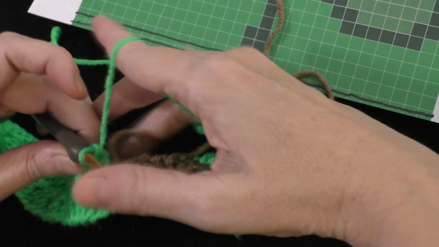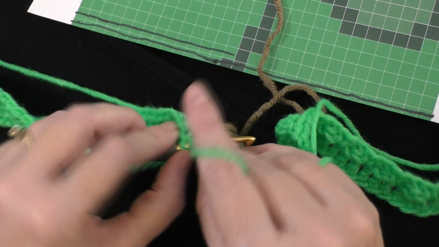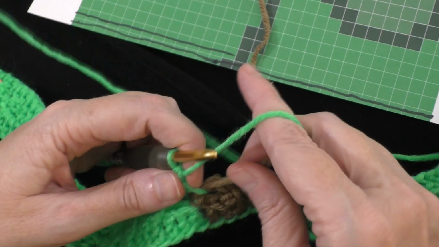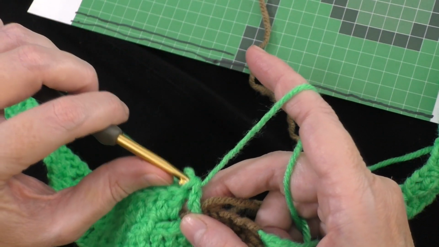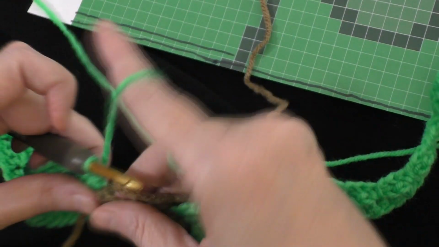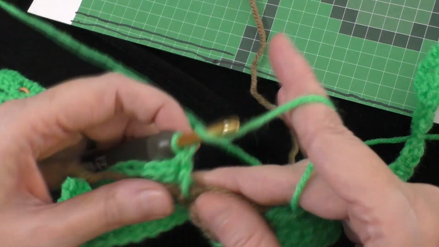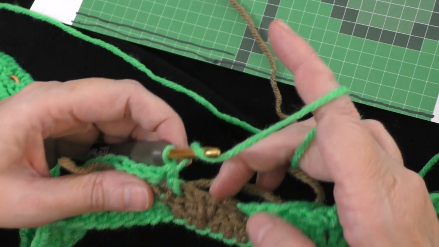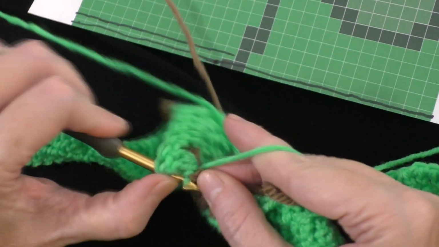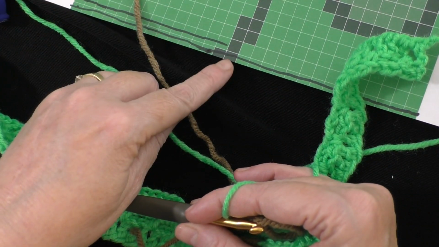So I'll just work over this brown, okay? So I'm going to do my 3, there's my chain 2 loop. I'm going to do 3 double crochets, and I'm just working over my brown, the working end that I'm going to be using. Oops. Sorry, I got the tail and not the working end. Got to be careful. Okay, so I'm just going to work over it, because I need it right here. So 2, 3. Okay, so that was my 14th square of green, okay, which is here on my chart.